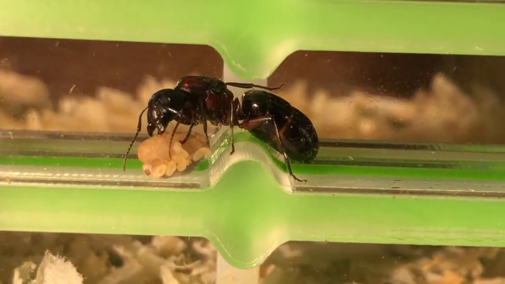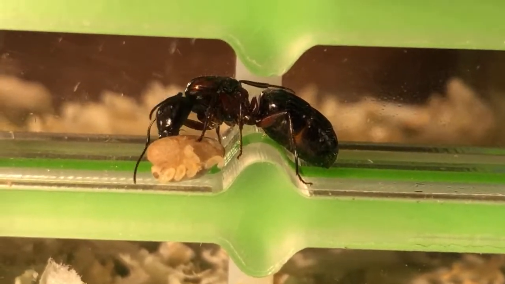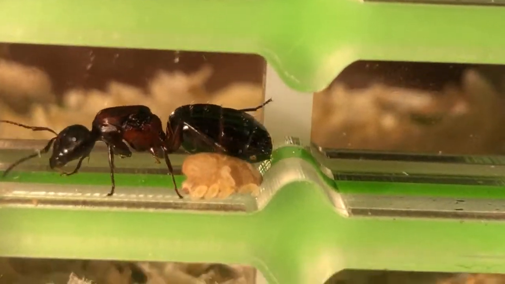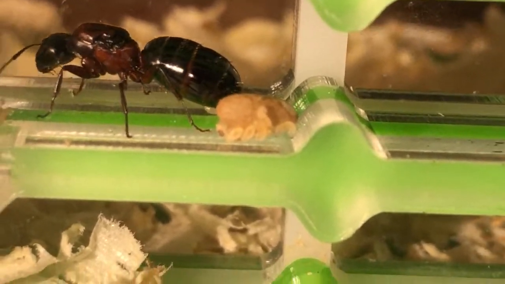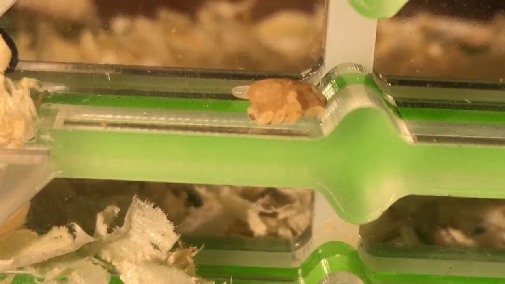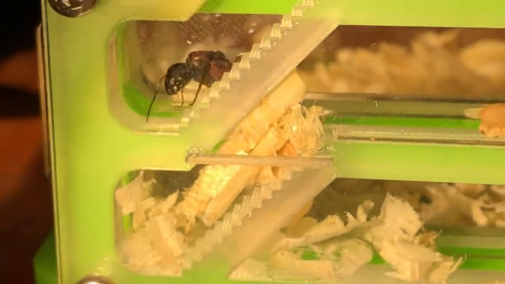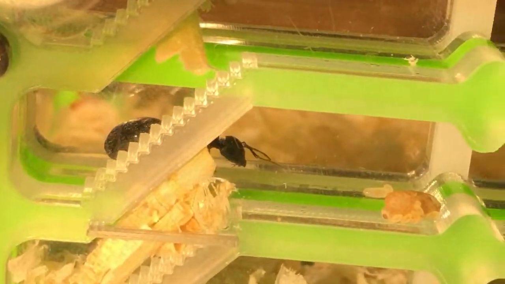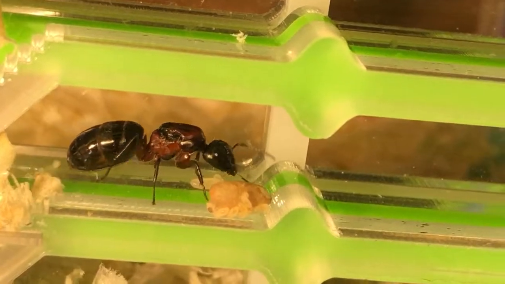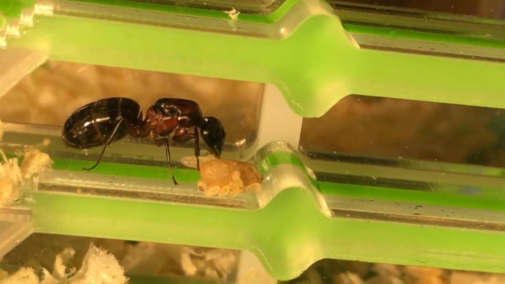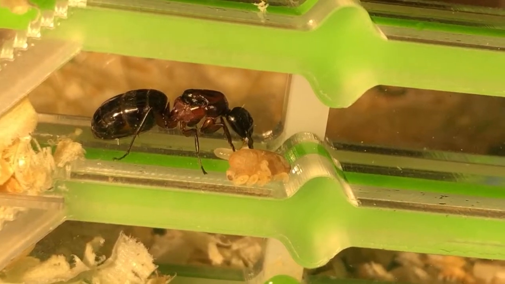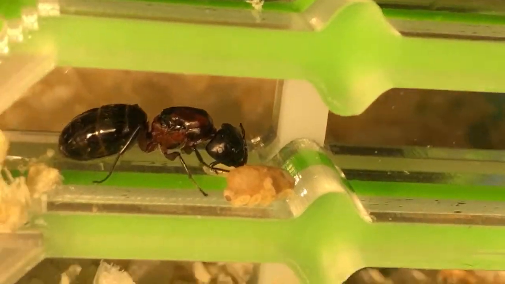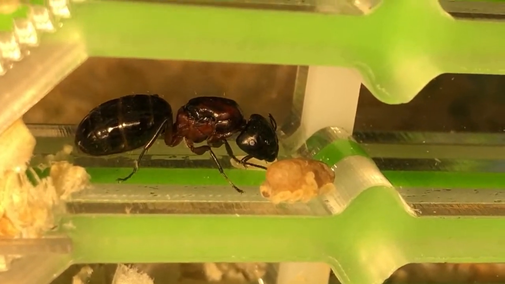So yeah, we cannot see the cocoon anymore. We can see the larvae though. She has strong legs. Her first legs are really, really big compared to the other two pairs, I guess. Oh, right now she's feeding her big larvae.